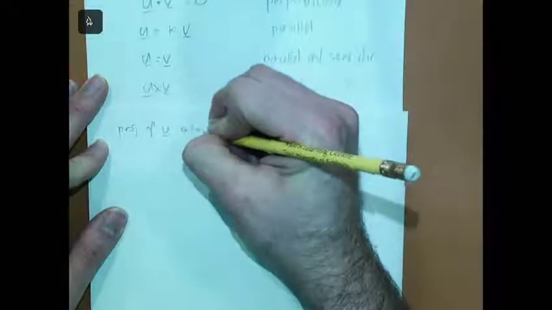Part of one vector in the direction of another. That would be the projection of U onto V. So if you have one vector and you just want a piece of it in the direction of another, that's the projection. But if you just want to make a random vector that's in the direction of another one and you don't already have another vector to make it from, you just multiply it by something.